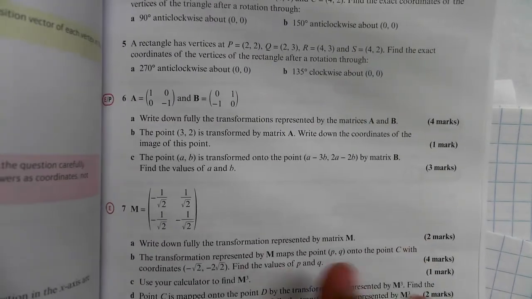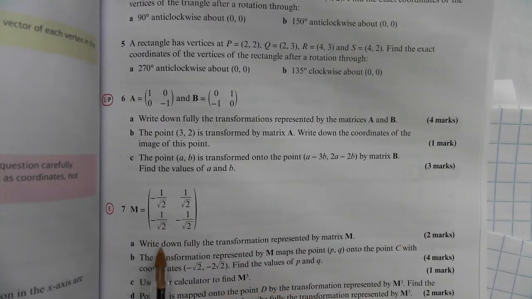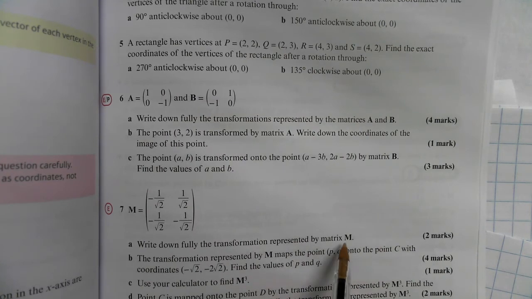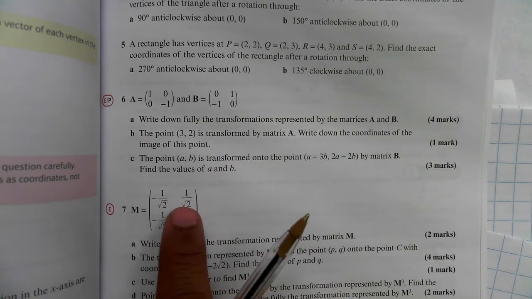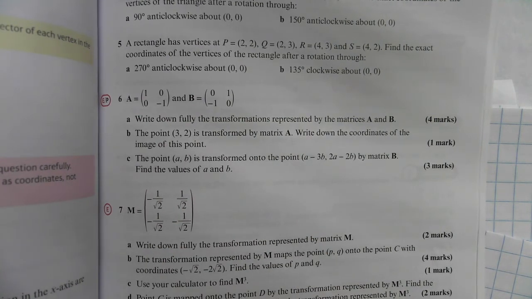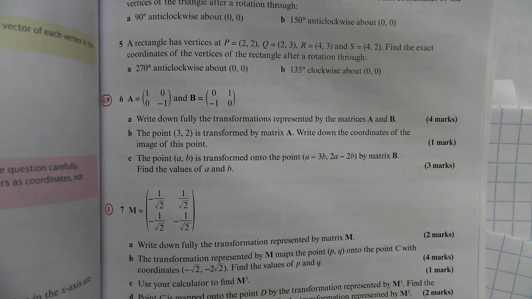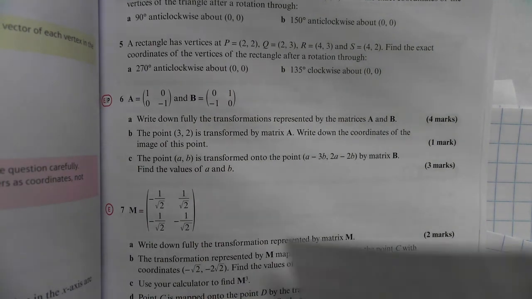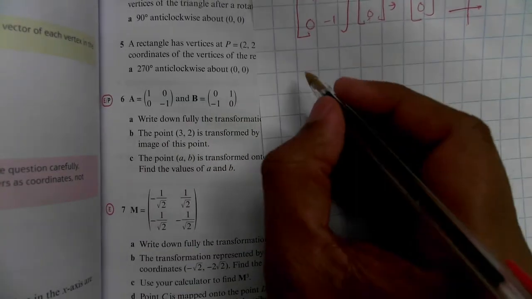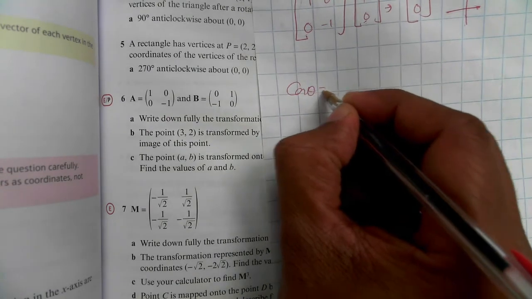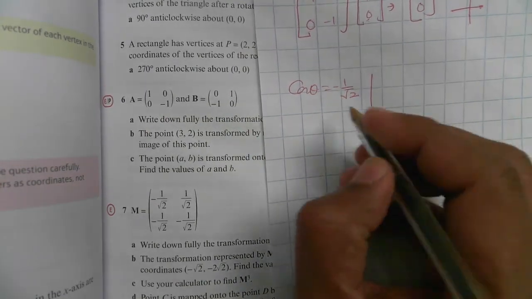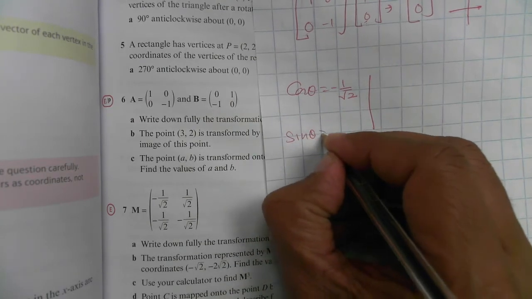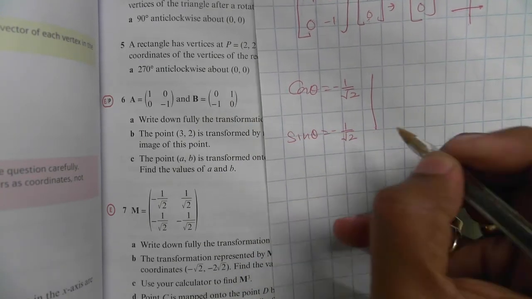Guys, this is a good one now, number 7. It says write down the full transformation represented by this. Now you can clearly see that this is a rotation, because there will be some angle which gives you 1 over root 2. What you do in this case is substitute cos theta equals minus 1 over root 2 and sine theta equals minus 1 over root 2.